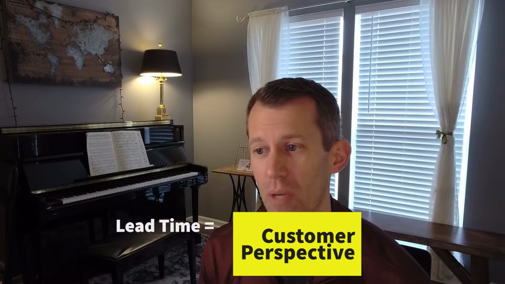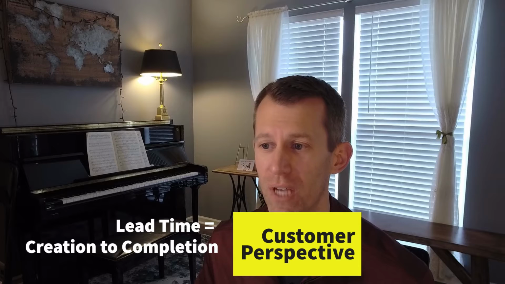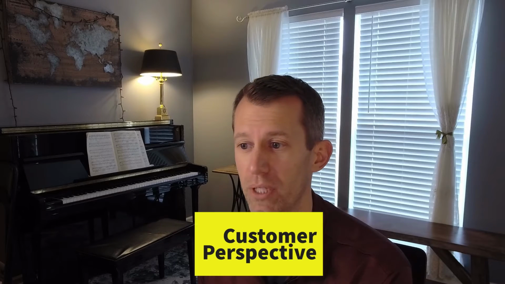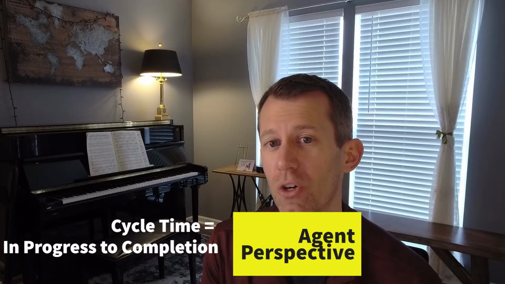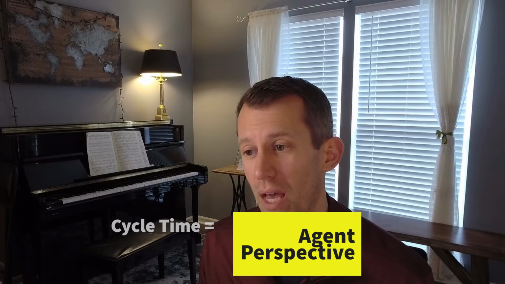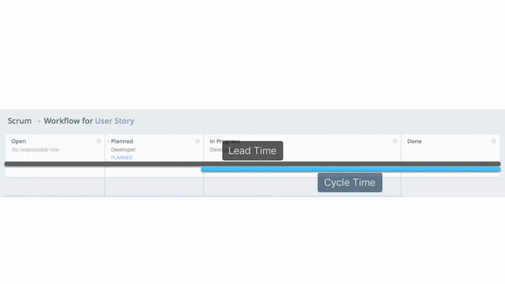So first up, a lead time, when you're talking about customer service metrics, is the amount of time from the creation of the service request until it's completed. A cycle time with a service request is when the customer service agent starts working on the item until it's complete. So if you think about that, you can look at the chart here up on the page. Your cycle time is always going to be shorter than your lead time.